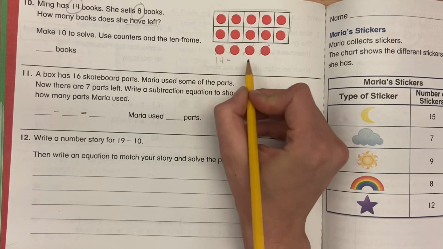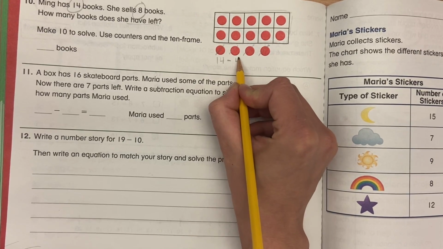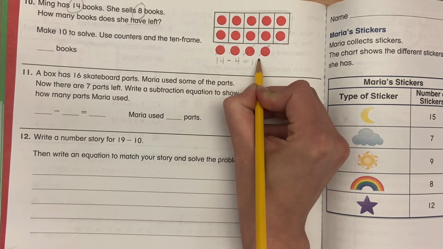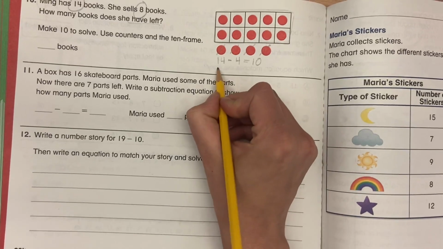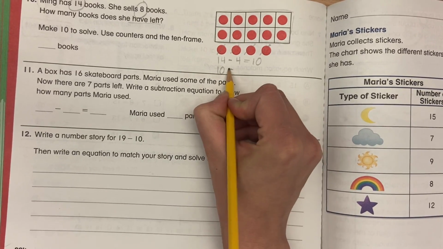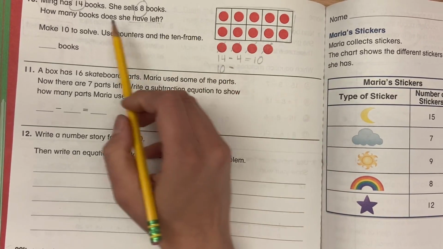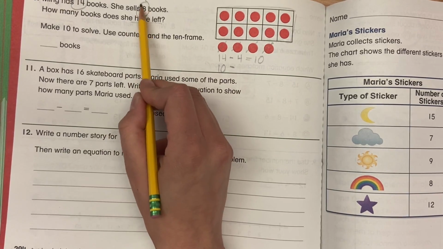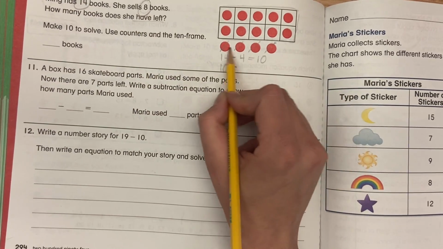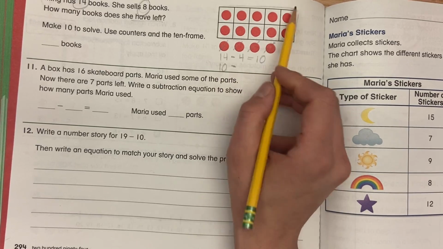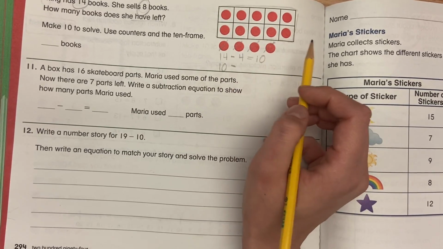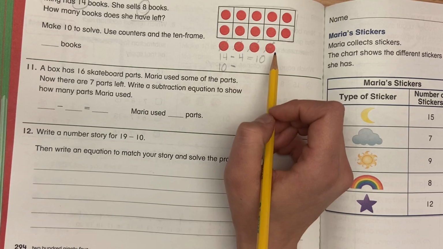1, 2, 3, 4. So 14 minus 4 is going to give me 10. But now, from the 10 that I have left, I need to make sure I have taken away 8 in all, and it only took 4. So from the 10 I have left, how many more do I need to cross off?